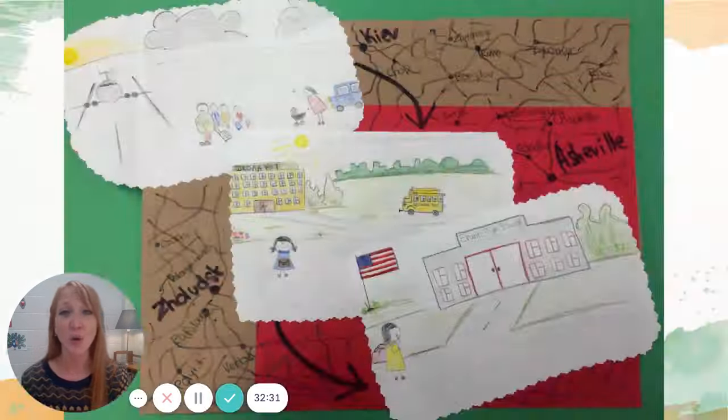So one group of students, I allowed them to make art. This is so beautiful. It's a little girl who began in Ukraine, said goodbye to some of her family, and then this was her school there, and then her new school.